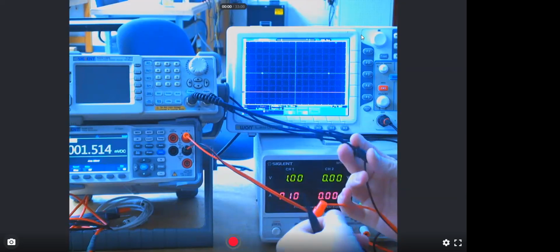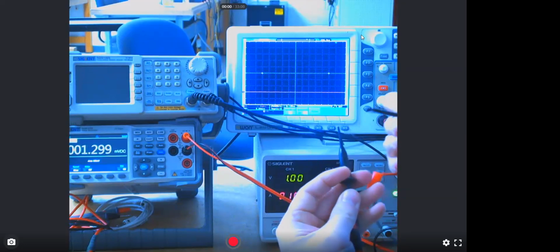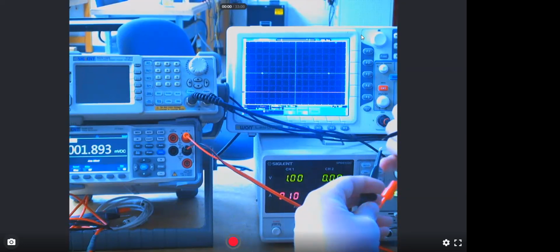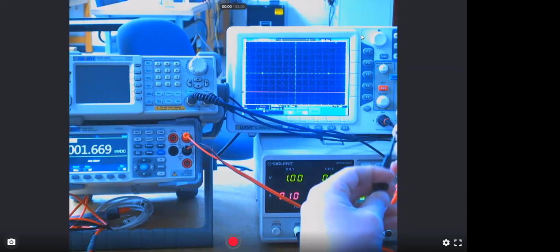Now if I switch them, basically I'm putting my common on the positive part of the probe.